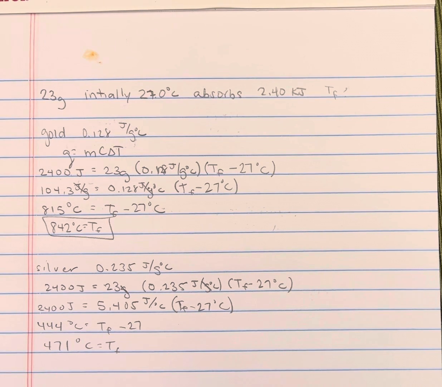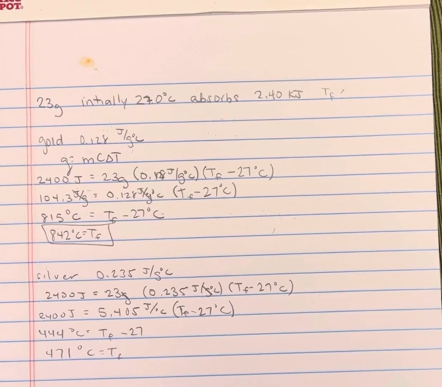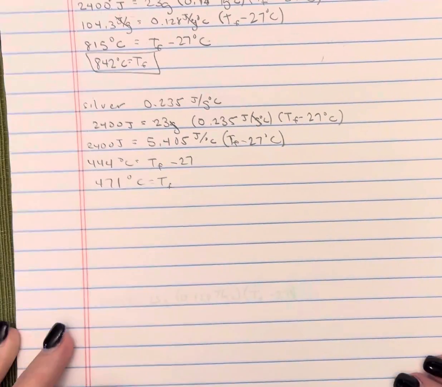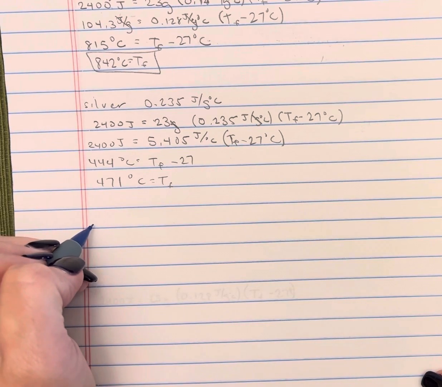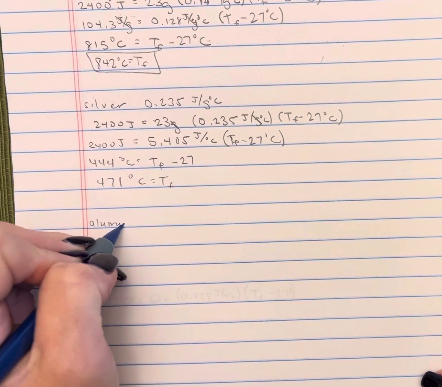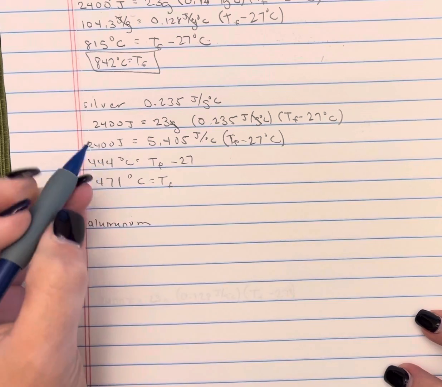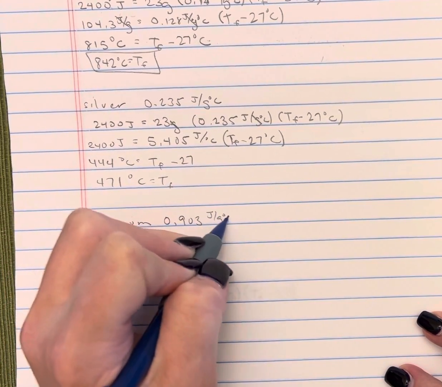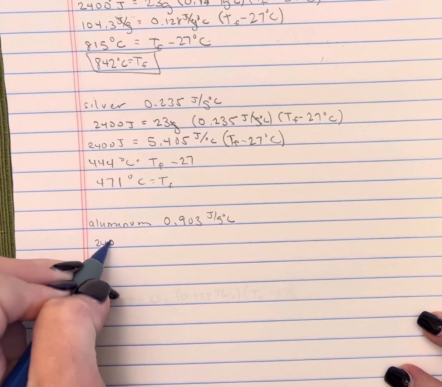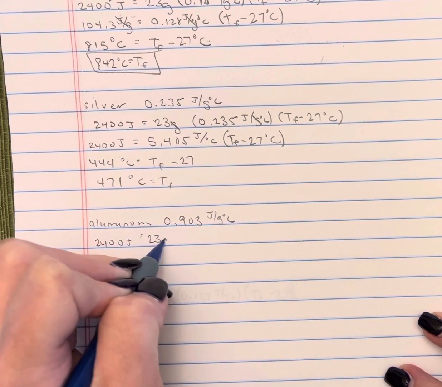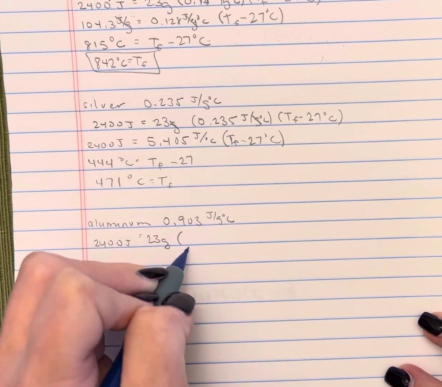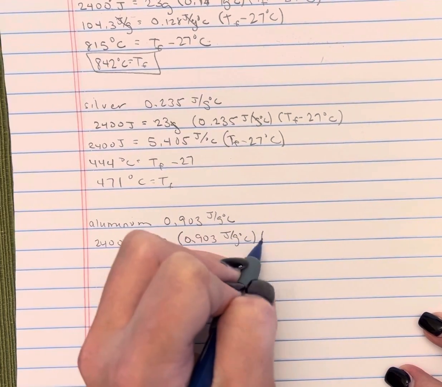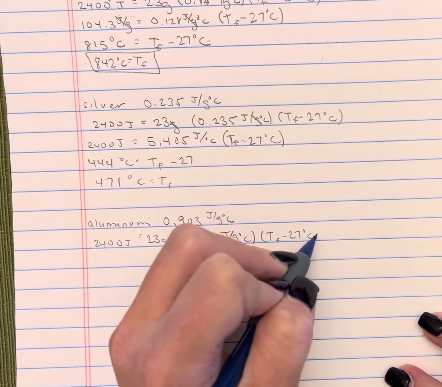Next one is aluminum. I have to run out of space here. Aluminum, and it has a specific heat 0.903. So plug and chug, times 0.903 joules per gram degree Celsius, TF minus 27.